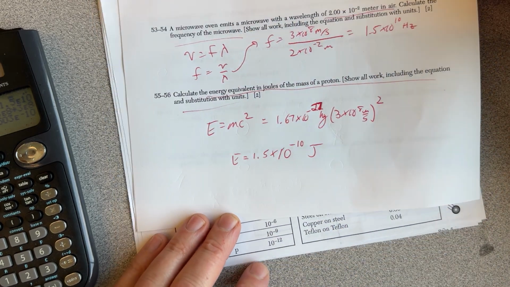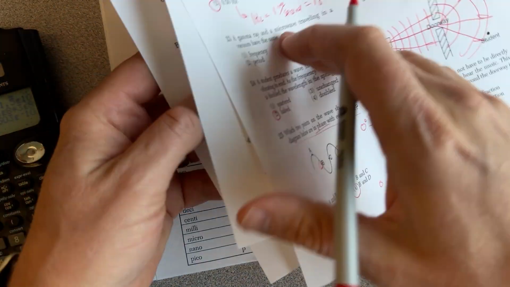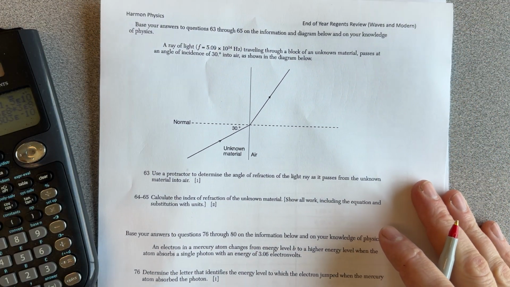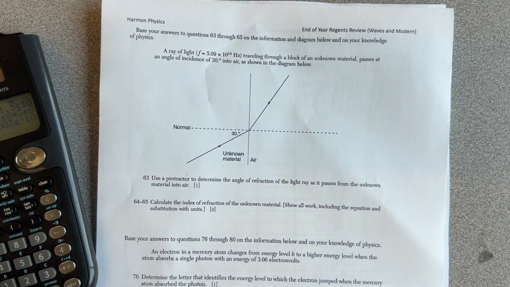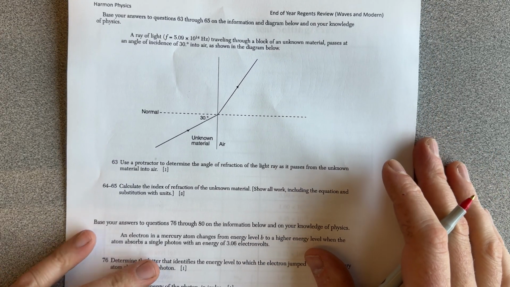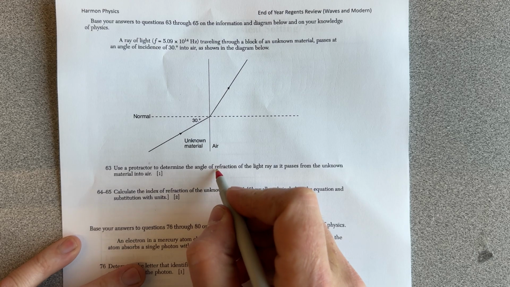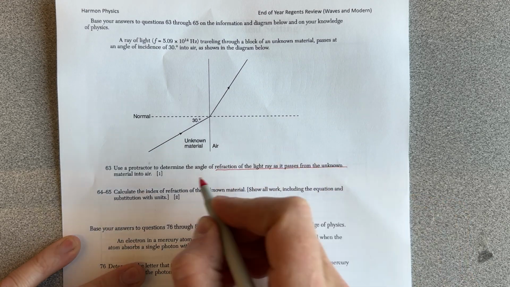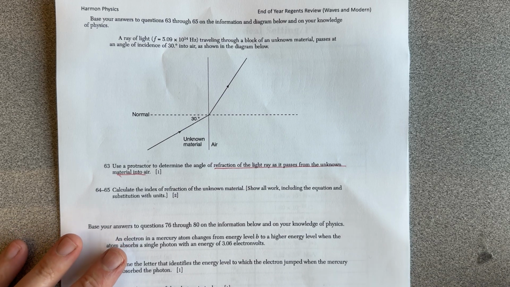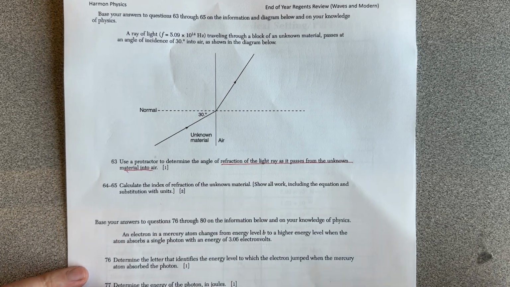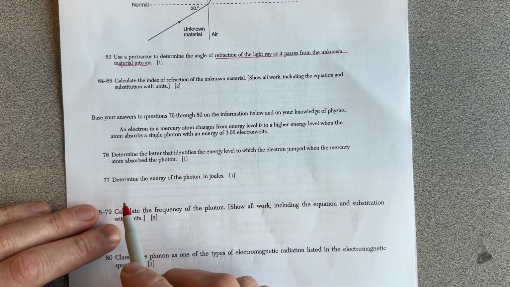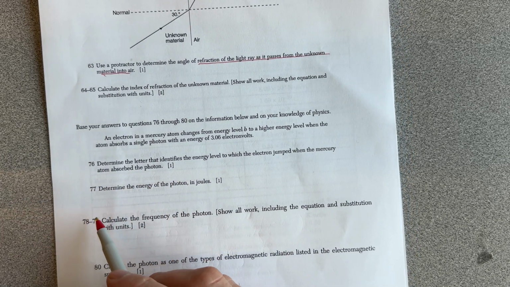Okay. All right, page 3 went quick. Let's take a look at page 4. Won't make it through this. I'll have to pause it before the bell rings, but we'll do it in class and I'll finish it up later. Use a protractor to determine the angle of refraction of the light ray as it passes from the unknown material into air. Great, no protractor handy. I'll come back to this one. Calculate the index of refraction. Okay, we've got to do that. I'll pause it at this point and come back to it.